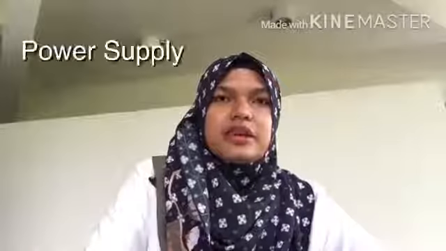And next is the power supply. We have to carefully choose the power supply because if we don't choose it carefully, it will damage the PC. So we recommend official AVF gaming power supply with extreme power 650 watts. It costs about 72 ringgit and 80 cents.